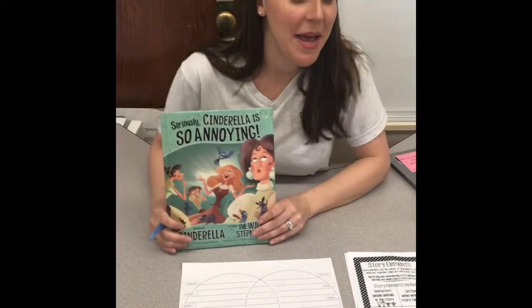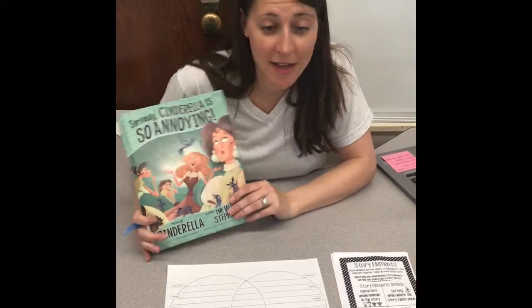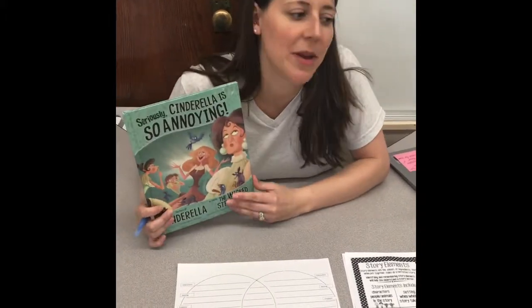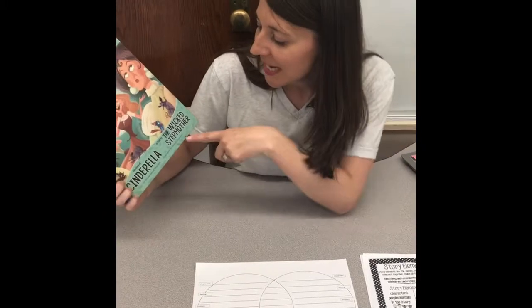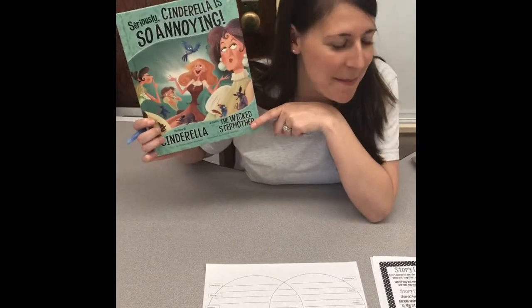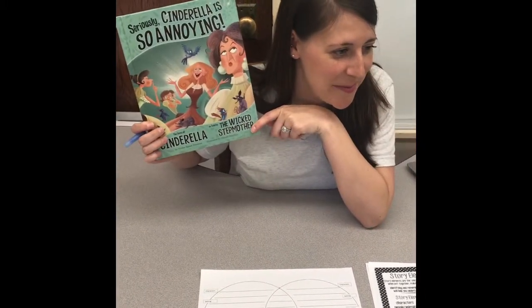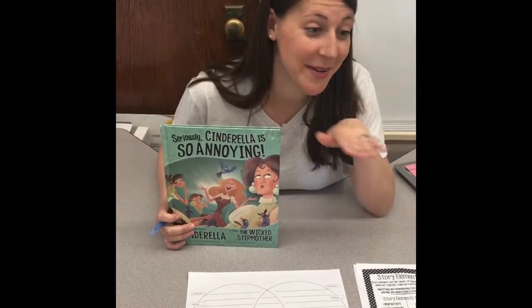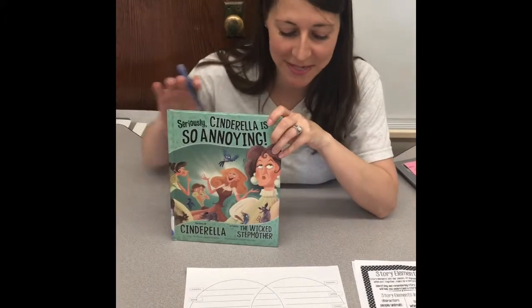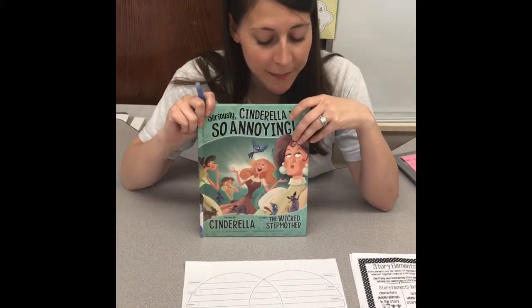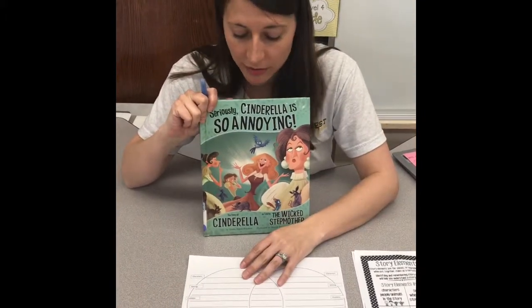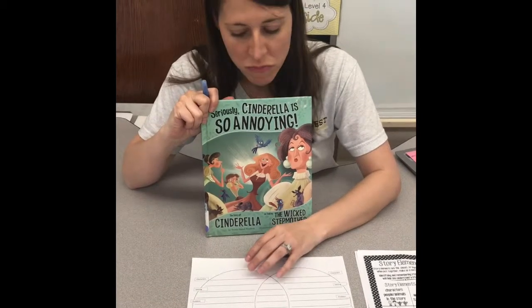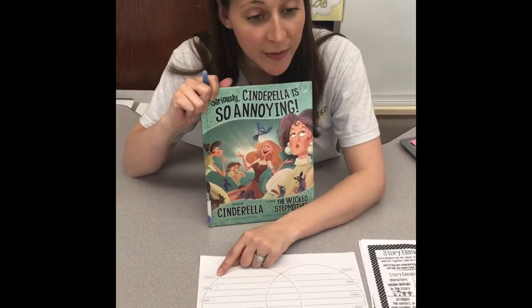Okay. The 3 of you are going to work together on this book. Seriously, Cinderella is so annoying. It's the story told by the wicked stepmother instead, which is kind of funny. Have any of you read this? No. Good, because then you're going to really like it. It's going to be something different. So after you read this book, you're going to do our organizer. It looks pretty much the same, right? Mm-hmm. Okay? And this time it tells you what the story elements are.